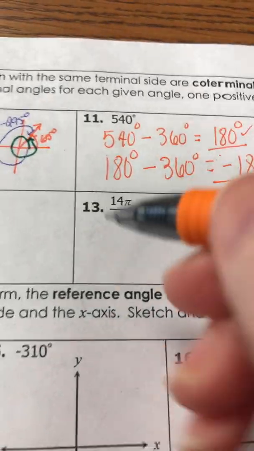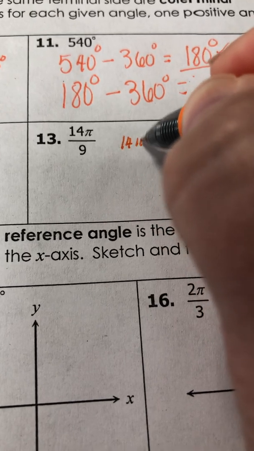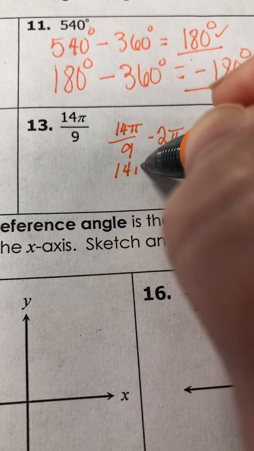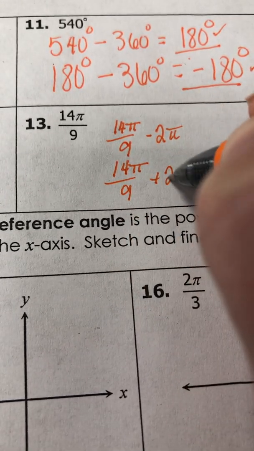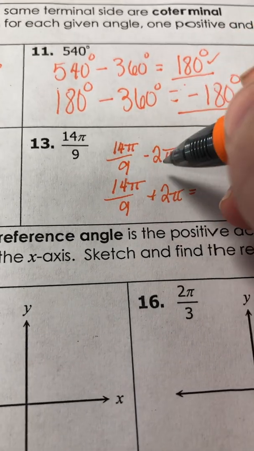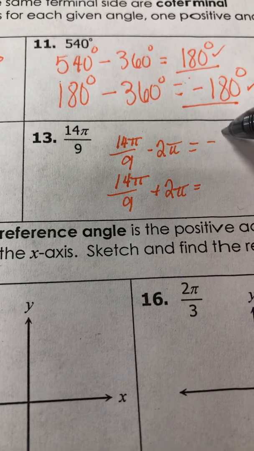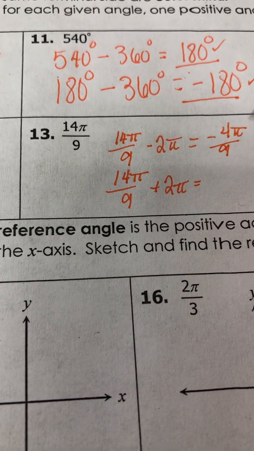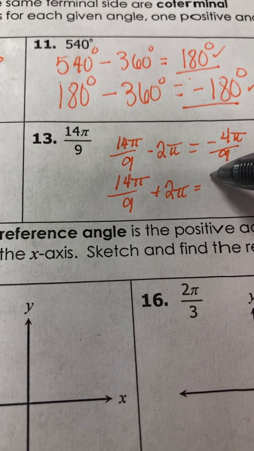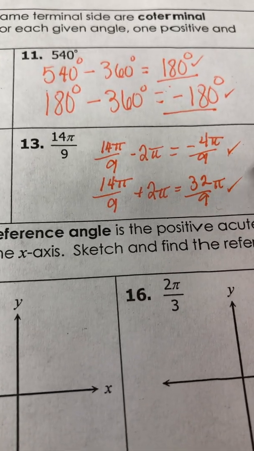Now with 14 pi over 9, we're going to do the same thing again. We'll do 14 pi over 9 minus 2 pi, and we'll do 14 pi over 9 plus 2 pi. So 14/9 minus 2 is going to give us negative 4/9. And then 14/9 plus 2 is going to give us 32/9. And that'll give us our negative and our positive.